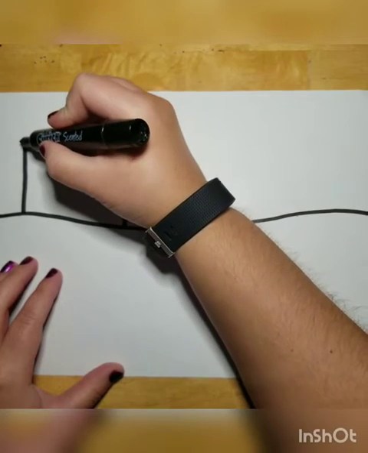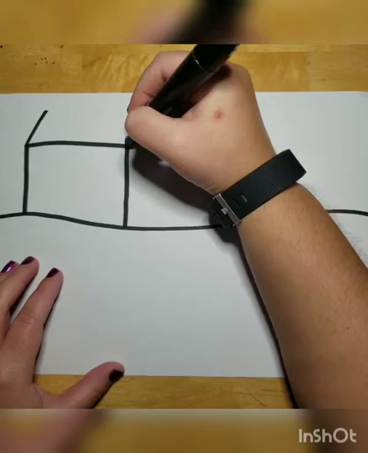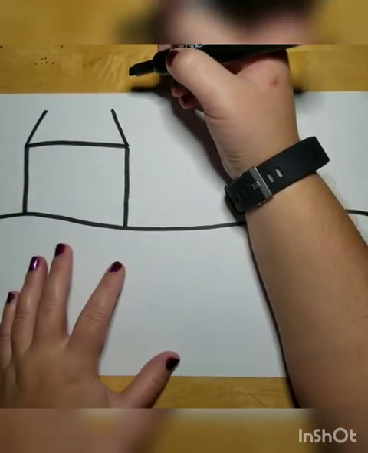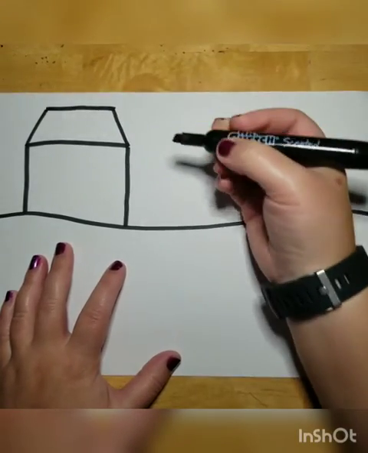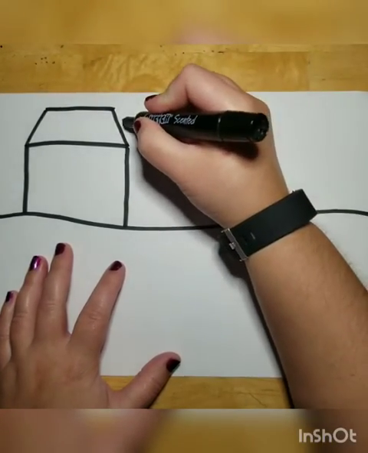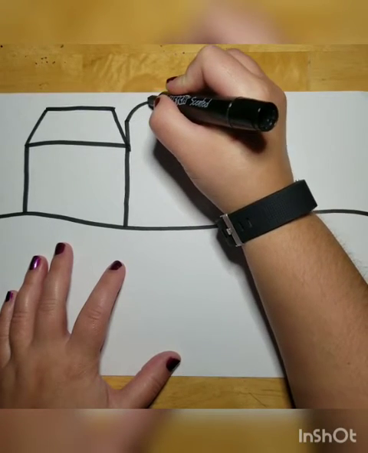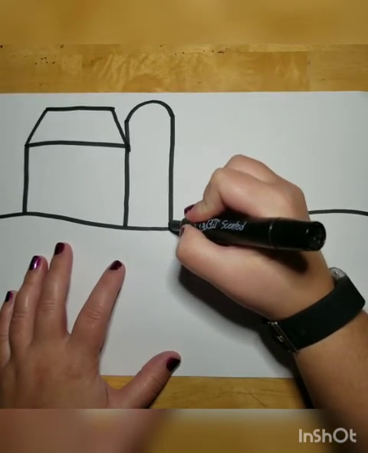Then what we're going to do is we're going to start to go like a diagonal line. We're going to go here and here, but we're not going to make those connect like we would a house. We're going to make the roof a little flat, so we're going to go like this. Okay, and then we're going to add the silo. So top like a rainbow, and then it goes down.